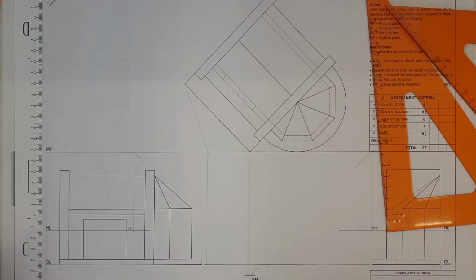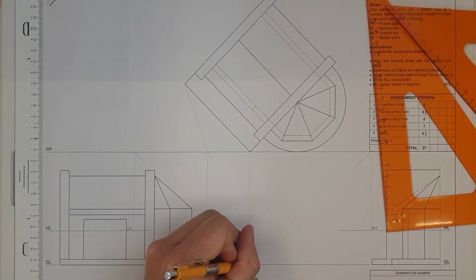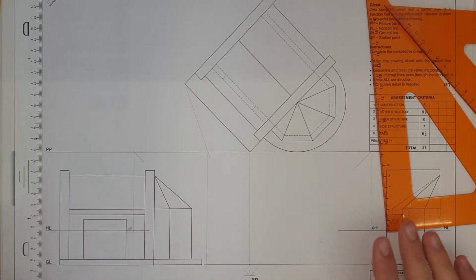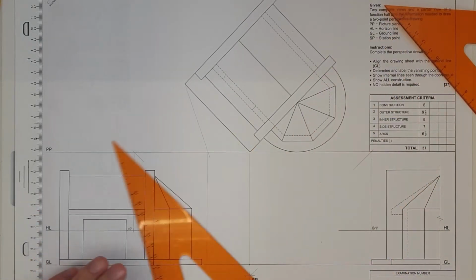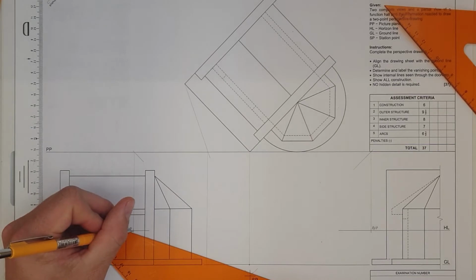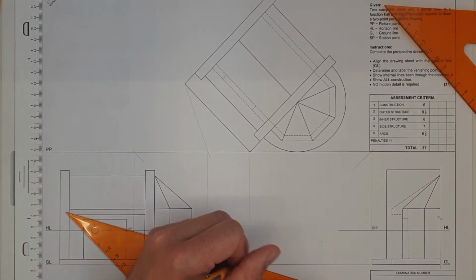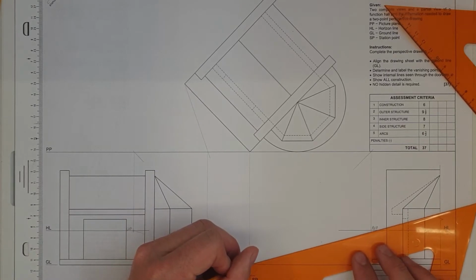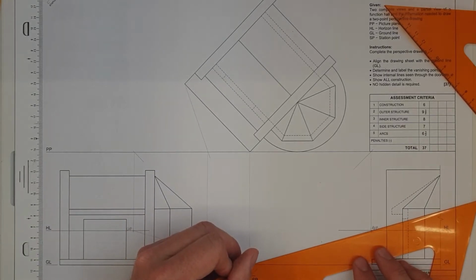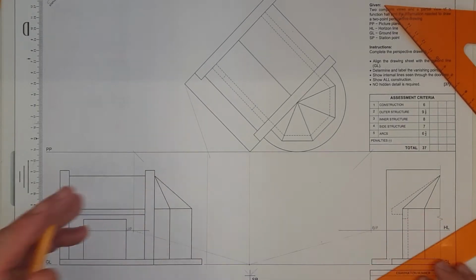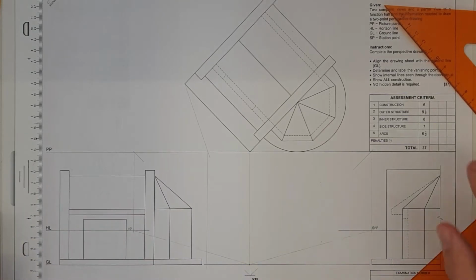Now to draw our perspective drawing, starting from the ground line, like I said, anything that touches the ground line has to go to the left vanishing point and to the right vanishing point. So this here gives us our construction points.